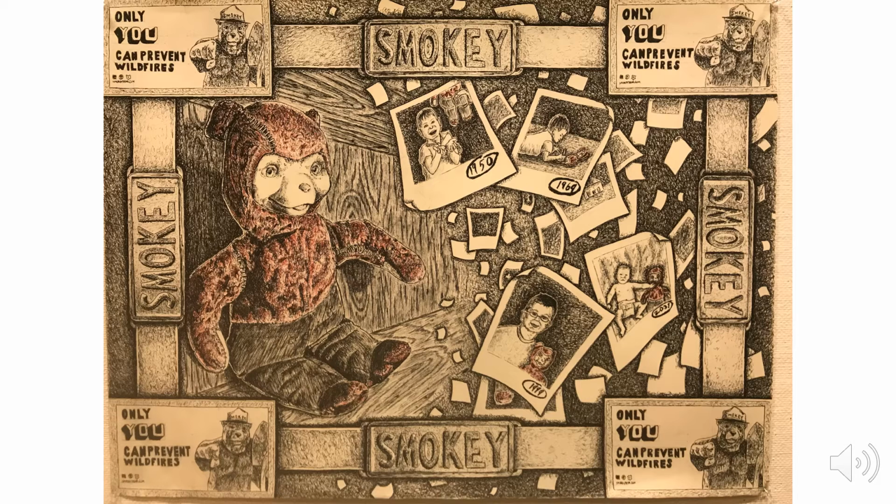Also notice that a timeline is described through the use of the Polaroid picture. Each of those photographs has a date and shows the artist and his stuffed animal as they move through time. The use of the "Only You Can Prevent Forest Fires" posters and the Smokey the Bear belt buckle make a really nice border in this composition.